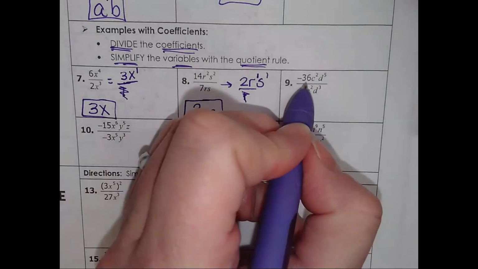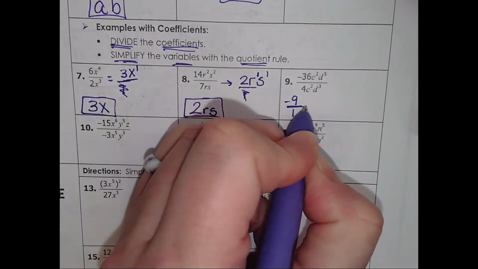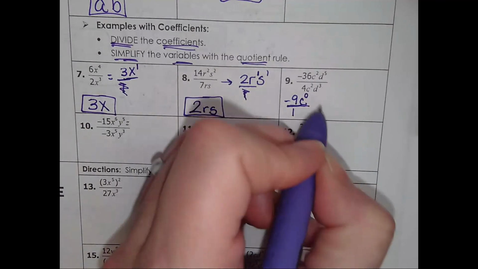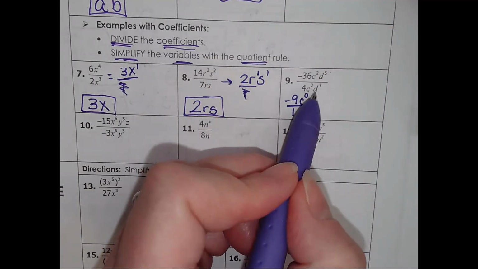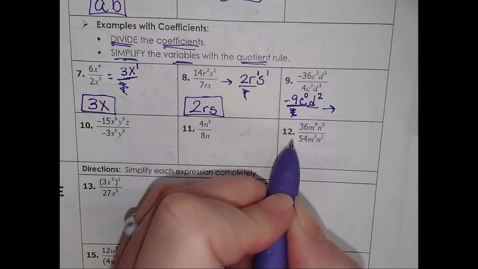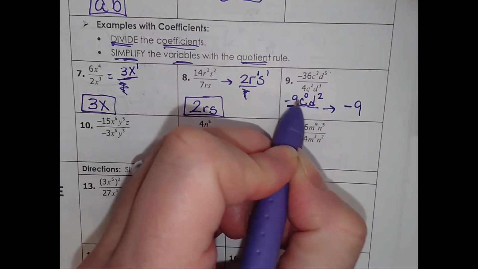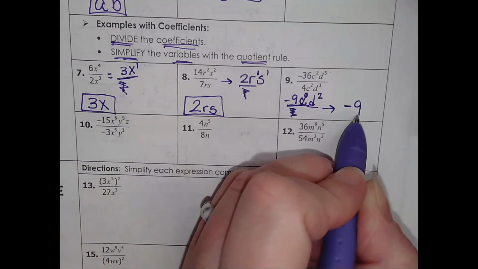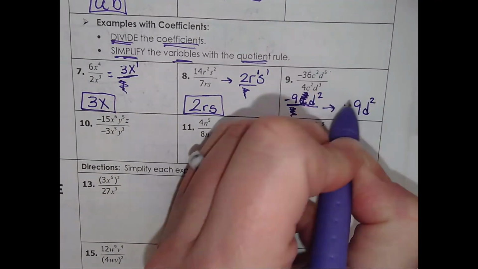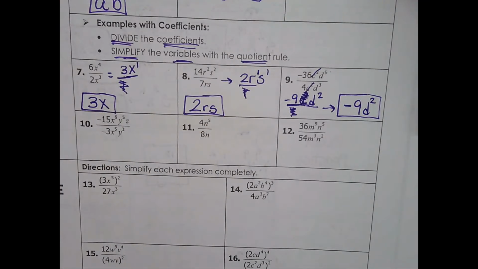Number 9, negative 36 divided by 4 is negative 9 over 1. C squared over c squared gives me c to the 0, which we'll talk about in a second. D to the 5th over d cubed, 5 minus 3, we get d squared. Now we have a 1 on bottom, so get rid of it. So we have negative 9. C to the 0 is the same thing as 1, so it should be negative 9 times 1, which is negative 9. So the c to the 0 goes away, and then you have d squared. Remember when you have the same thing on top and bottom, how they cancel out? That's kind of what's happening here.